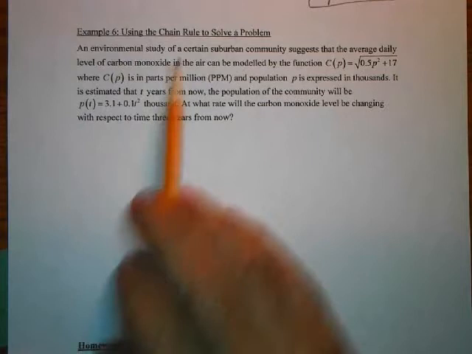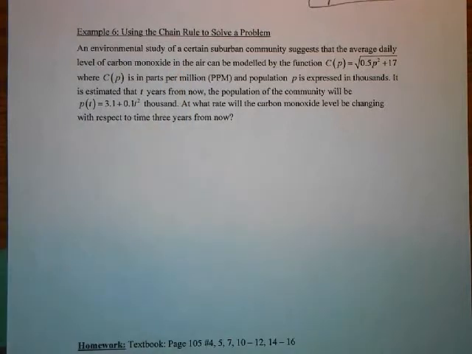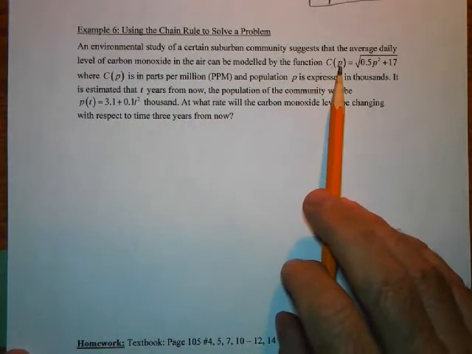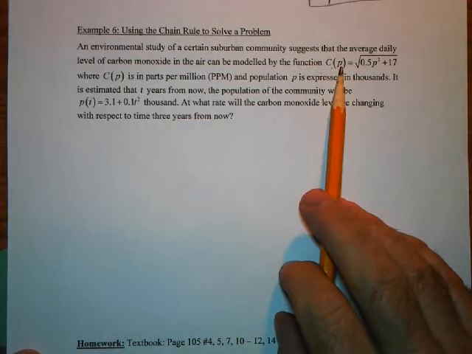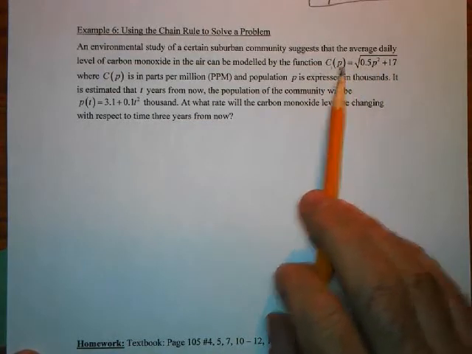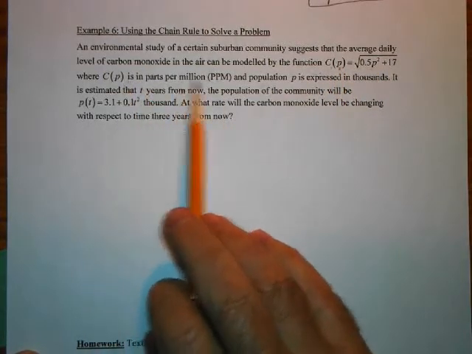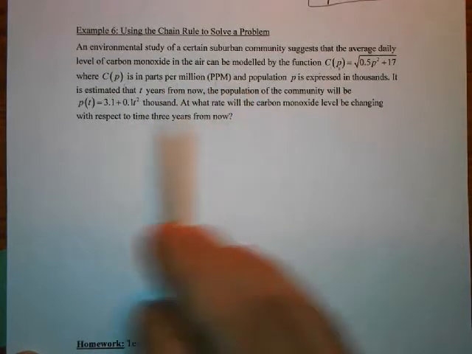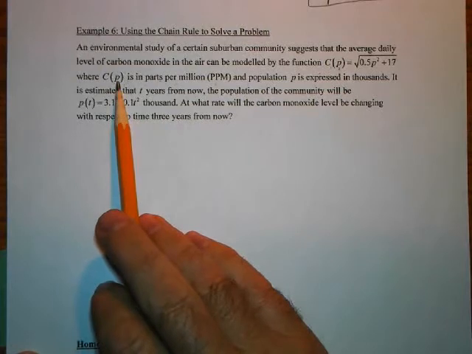An environmental study of a certain suburban community suggests that the average daily level of carbon monoxide in the air can be modeled by this function, C of P. C of P is parts per million of the carbon monoxide, and the input for this is the population of the community.